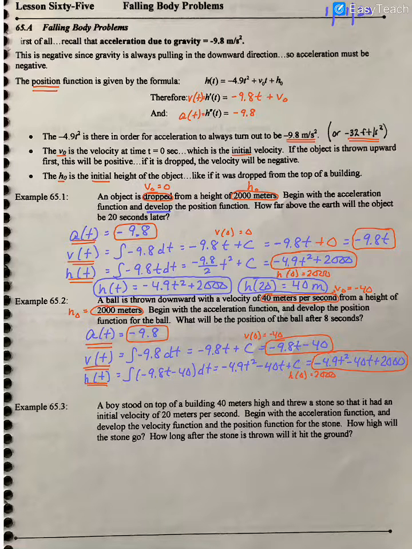Okay, so what all did it ask me to do? Develop the position function. So, my position function, h of t equals negative 4.9 t squared minus 40t plus 2,000.